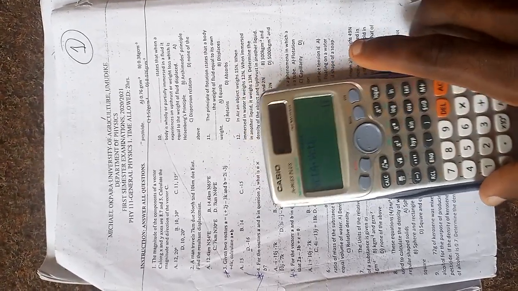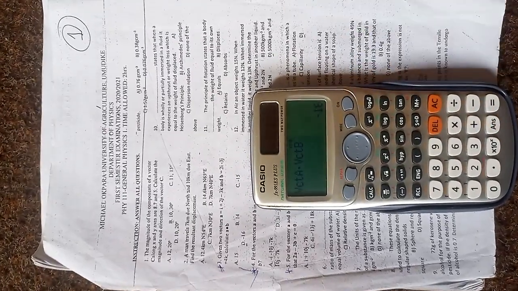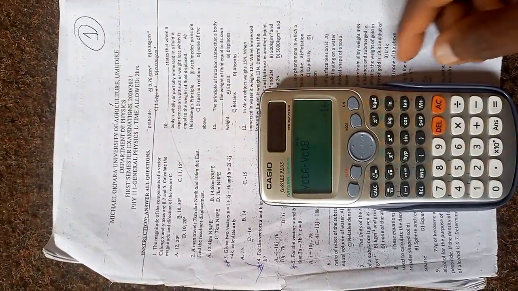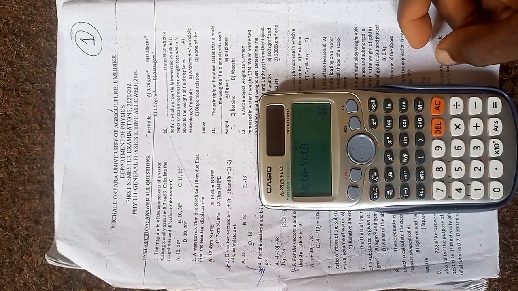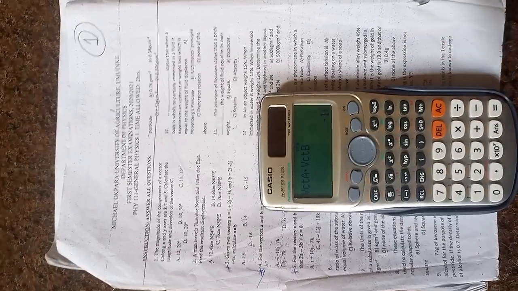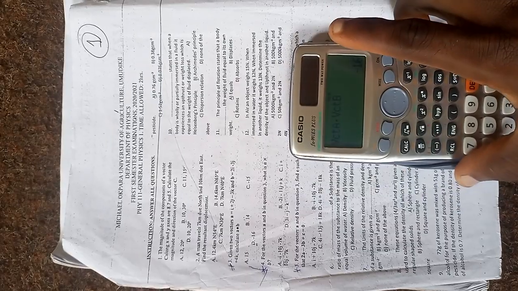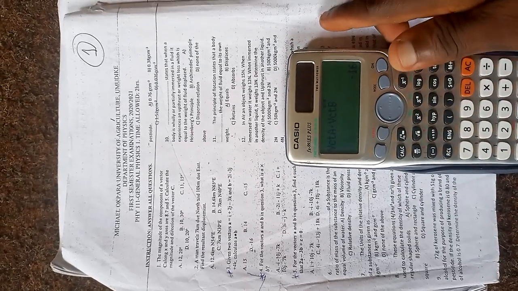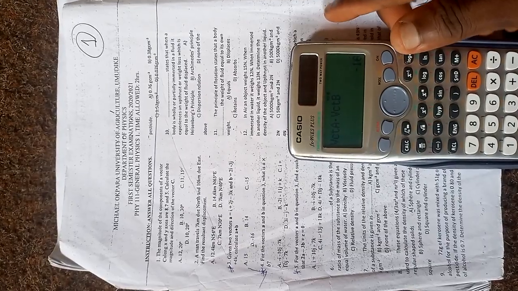The answer is minus 16. I believe you can see it. Looking at the options we are given, A is 15, B is 14, C is minus 15, and D is minus 16. So the correct answer here is minus 16.